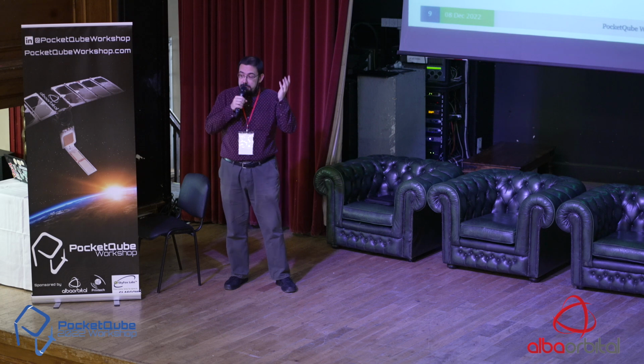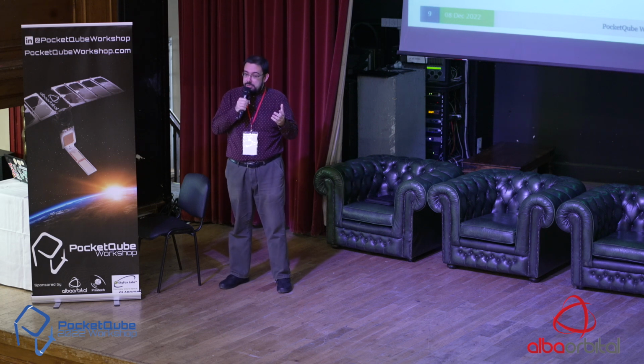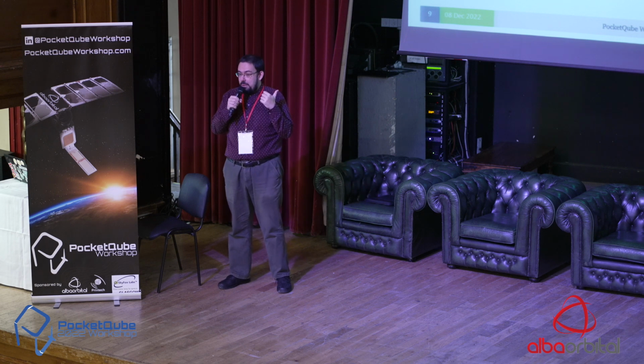I particularly like LibreSpace Foundation. SatNOGS was mentioned a couple of times ago, and LibreSpace are the people behind it. Basically, they have other open source projects on their website, including an example implementation of a PocketQube with communication systems and some firmware. So again, an excellent source of learning and of building upon.